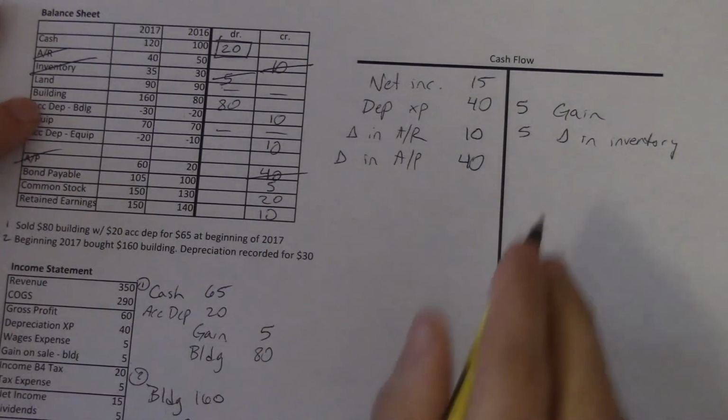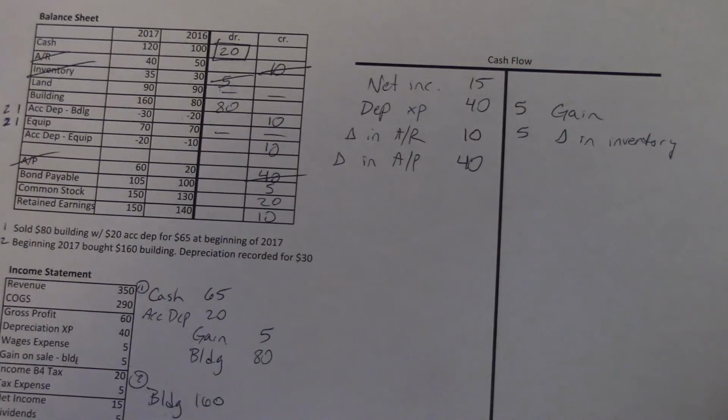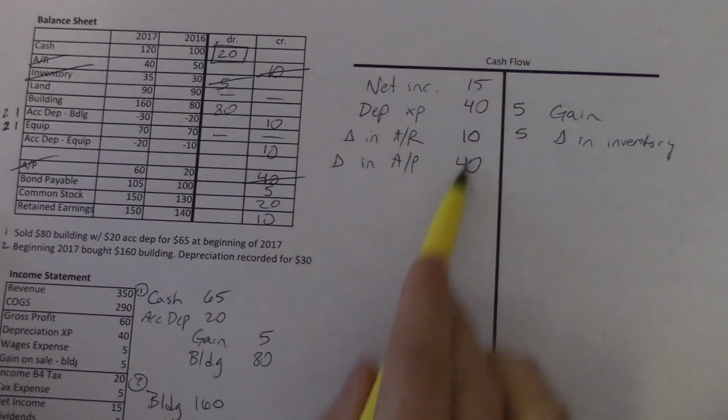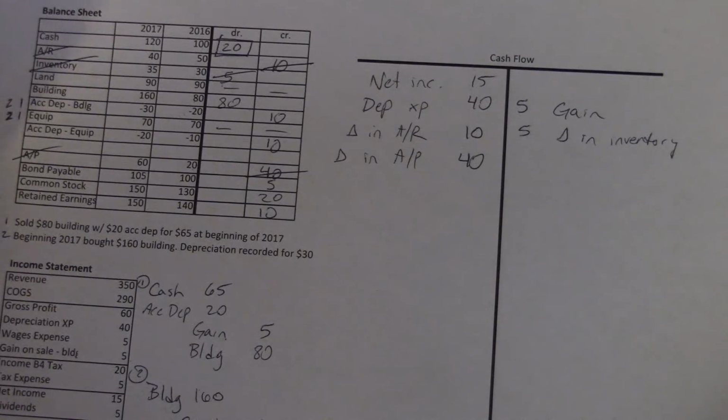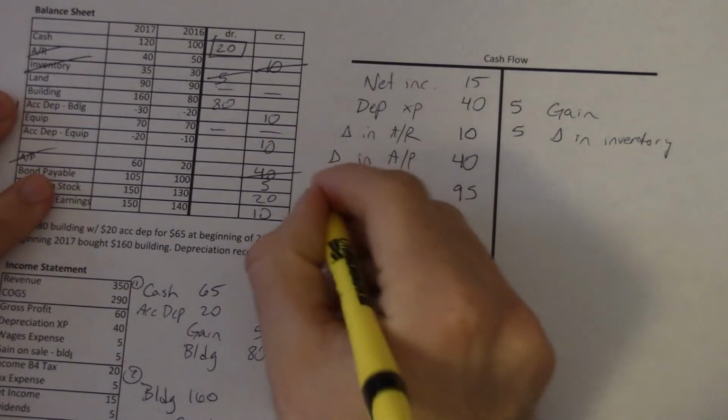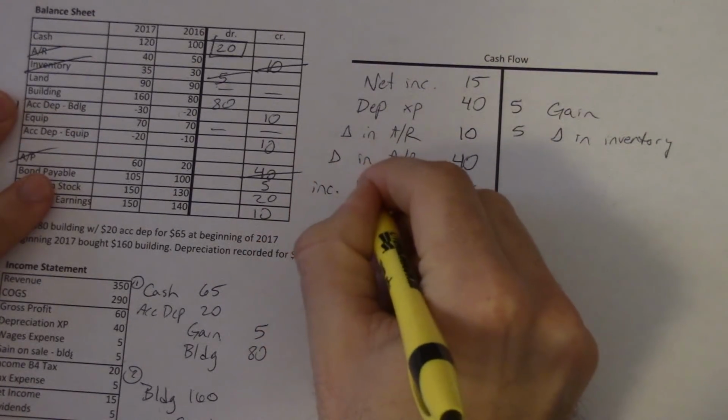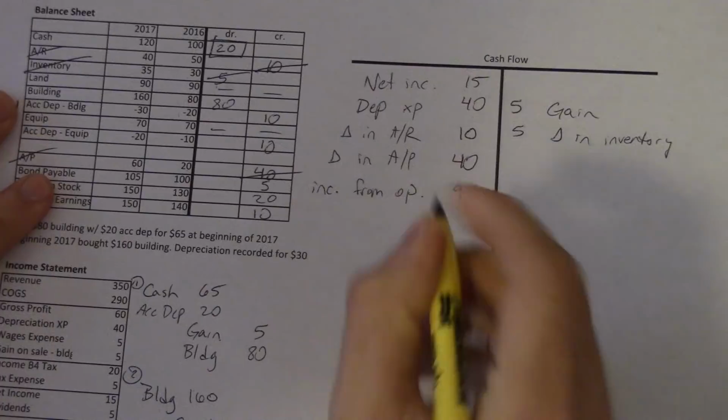So we can figure out our operating income. We add our debits, subtract our credits. So we'll do 15 plus 40 plus 10 plus 40 minus 5 is $95. Income from operations.